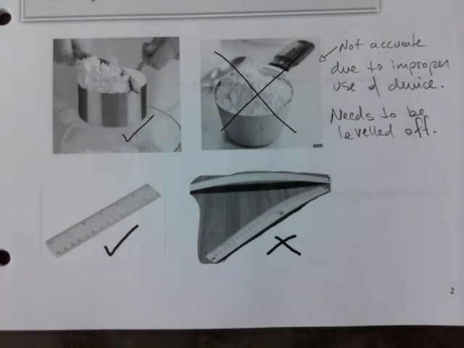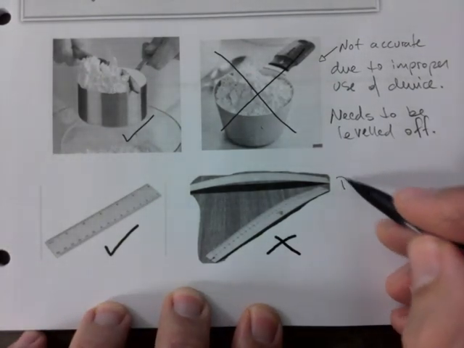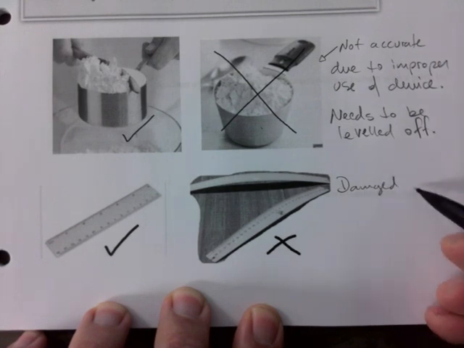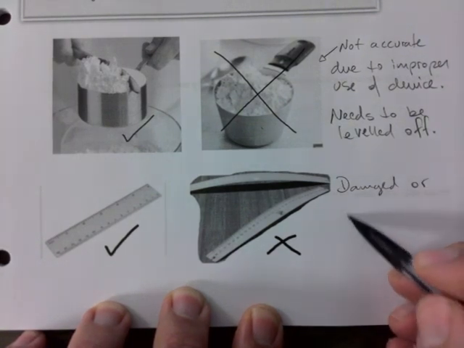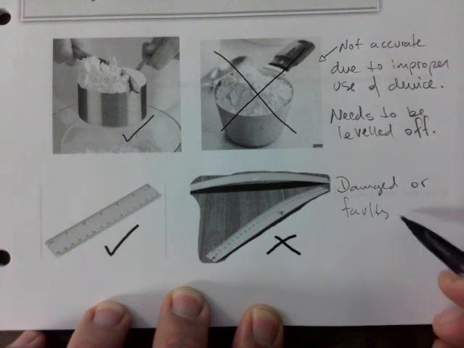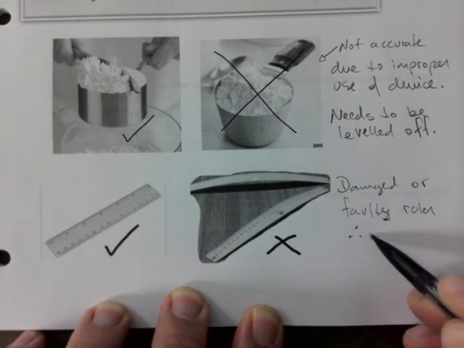You're actually messing with accuracy now, because you might think it's not a big deal, but for us in this course, it would affect your accuracy, because now it's not the same. That 30 centimeters is technically not 30 centimeters anymore. I have one there, but I don't want to break it, so I'm just going to leave it. So a damaged or faulty ruler, therefore not accurate.